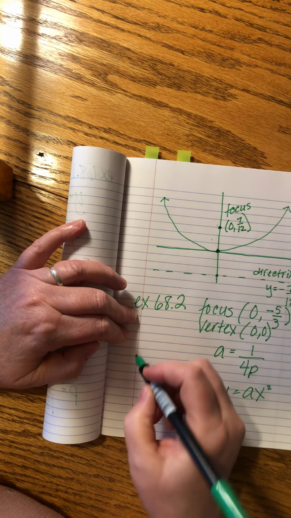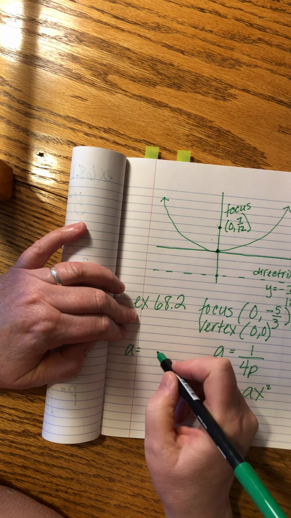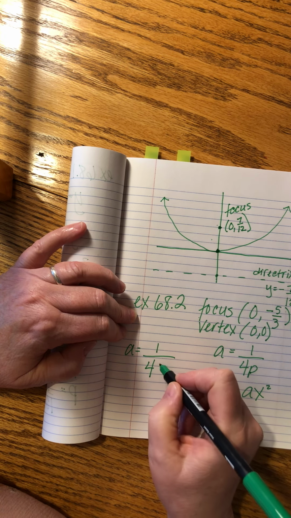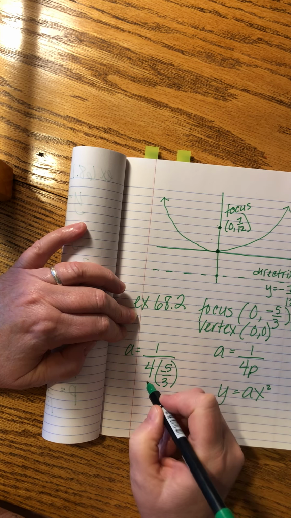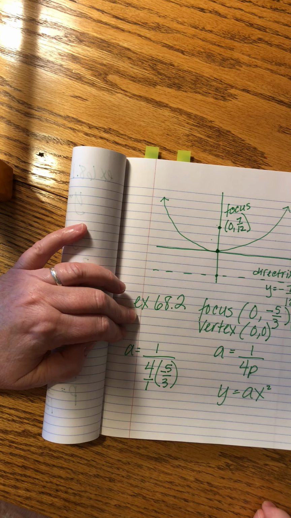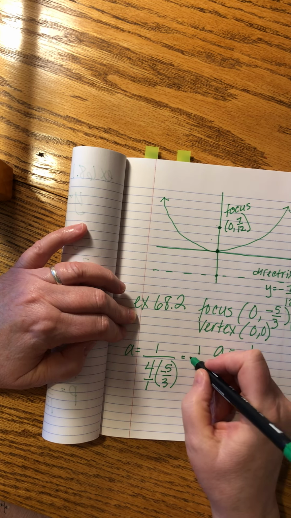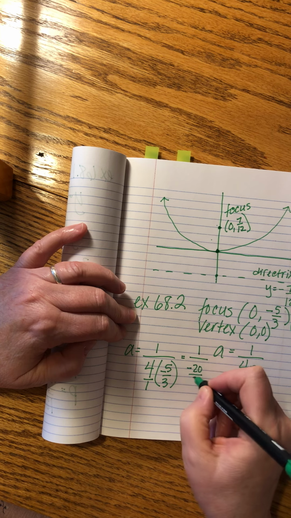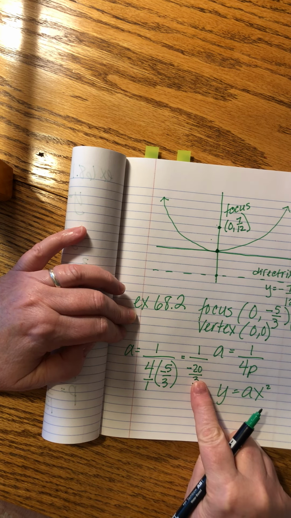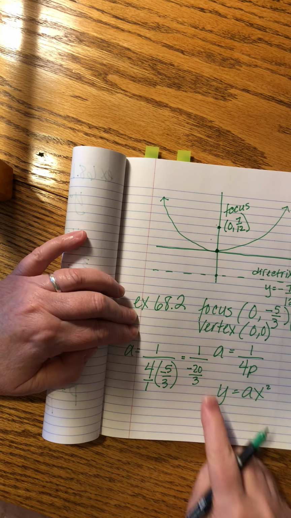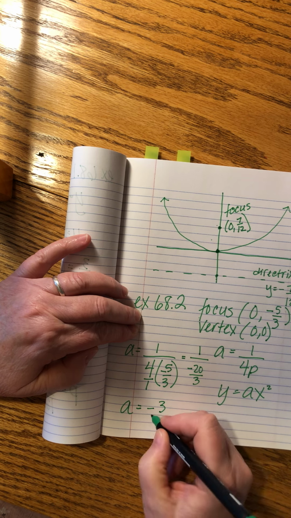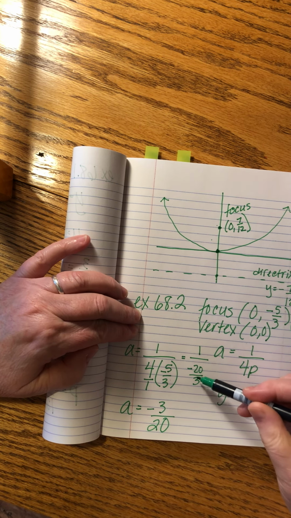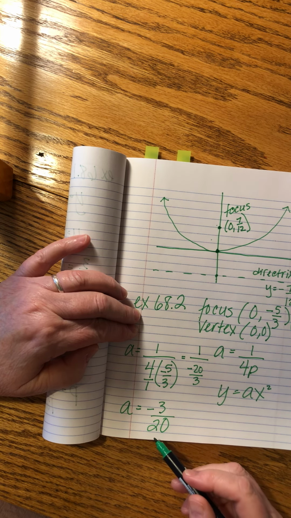So a equals 1 over 4 times minus 5 over 3. Now I'm going to put that over a 1 so it looks better. So this equals 1 over minus 20 over 3. Complex fraction, so I multiply by the reciprocal. That will cancel, that will come out. A equals minus 3 over 20, because I'm going to need a negative when I multiply by this reciprocal to make that into a positive one.